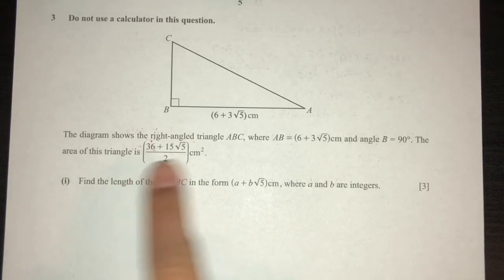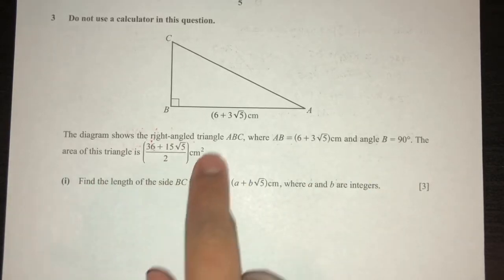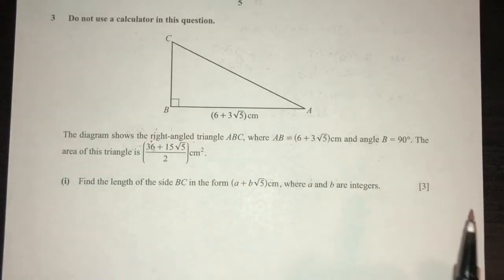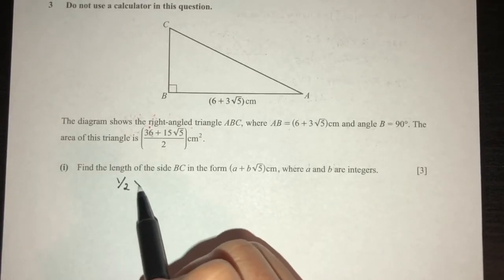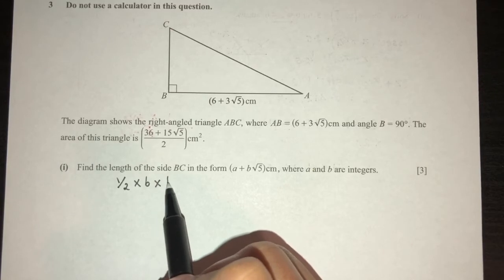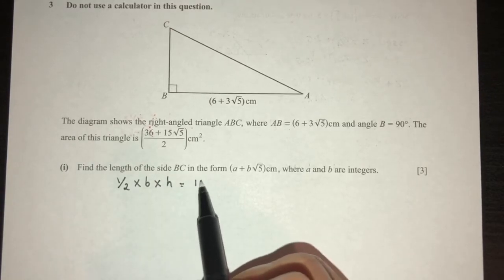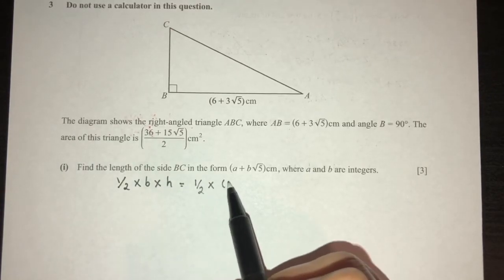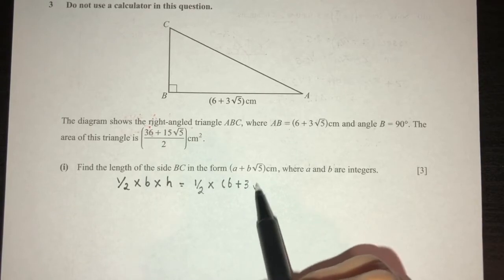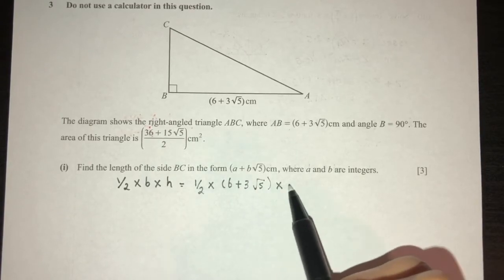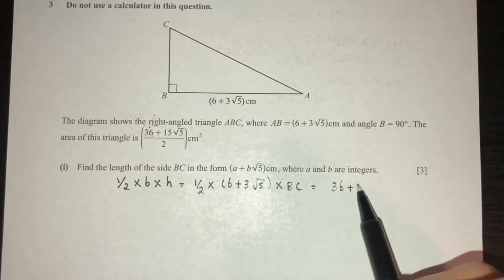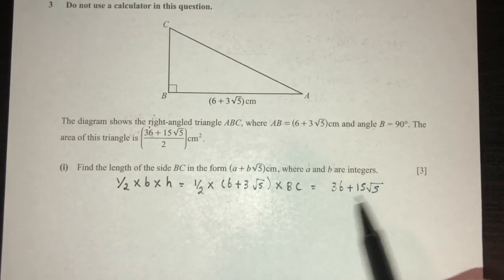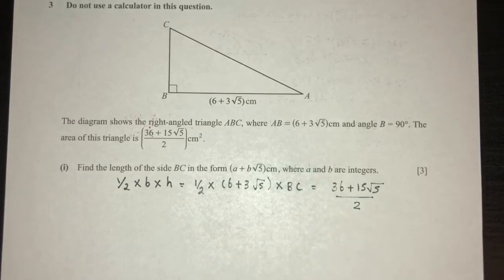So we have to use this information here. The area of this triangle is this. We have to find BC. So how do you find the area of a triangle? You know it is half times base times height, which is half times base, which is 6 plus 3 root 5, and height is BC, is equal to 36 plus 15 root 5 over 2.